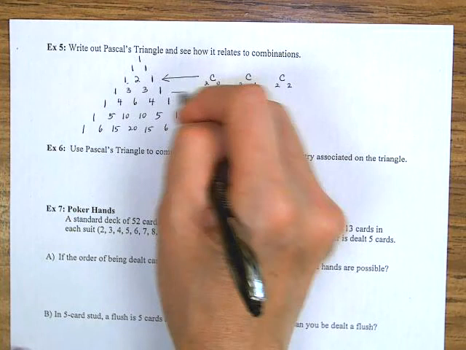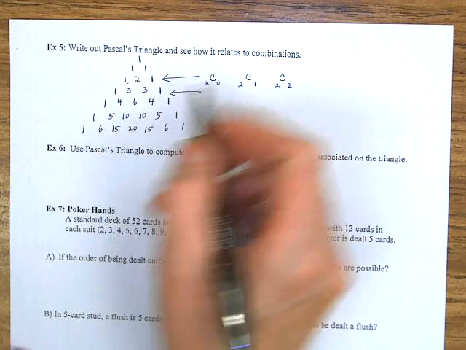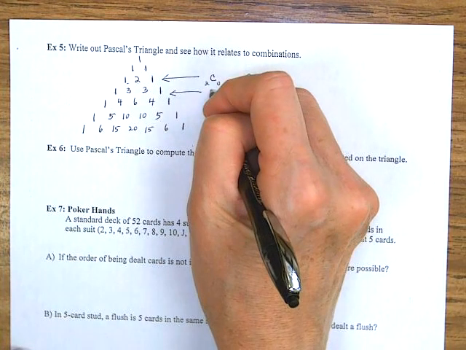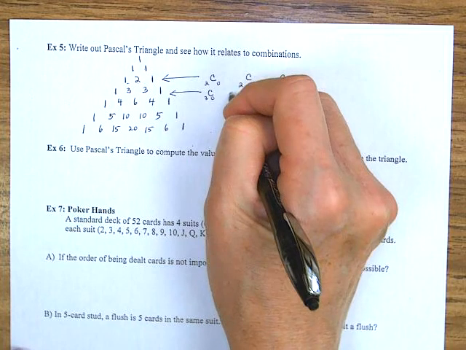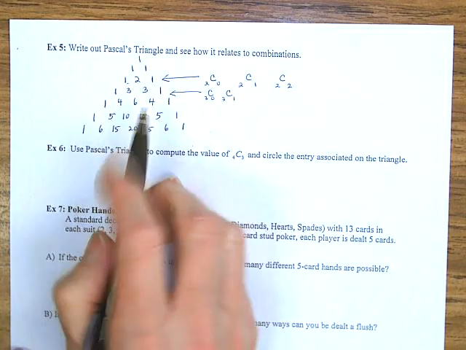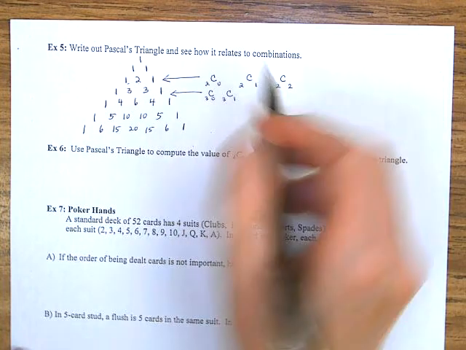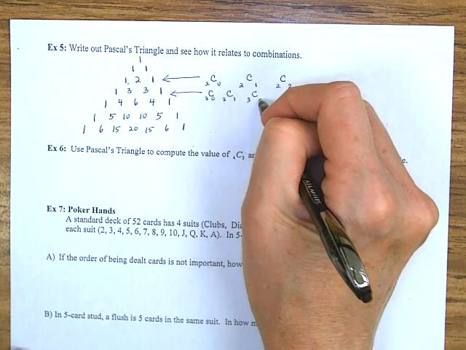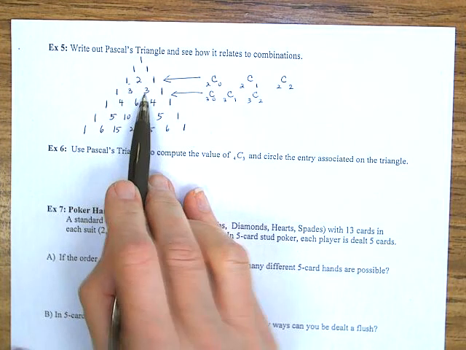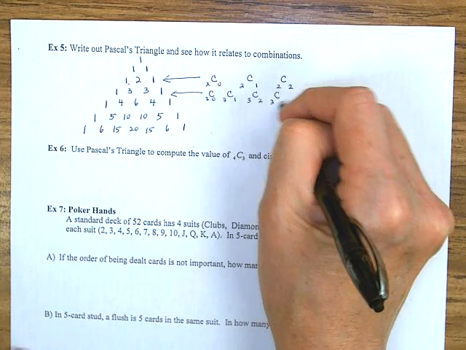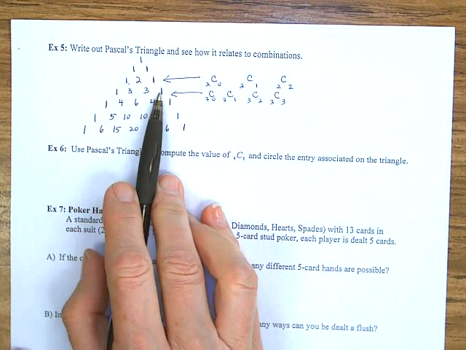So for this line, if I go in order here, those 4 terms are combination 3 choose 0, combination 3 choose 1, that would be 3, combination 3 choose 2, that's also 3, and combination 3 choose 3, that is 1.